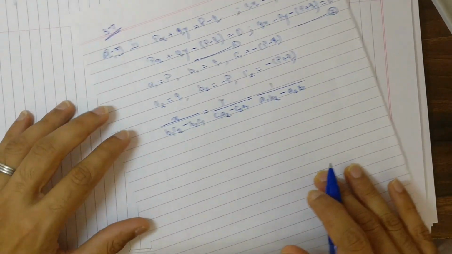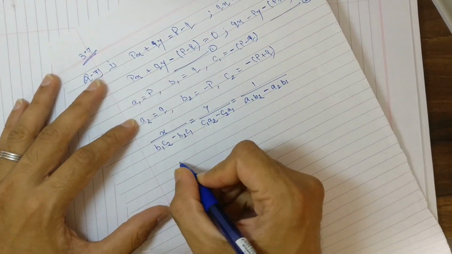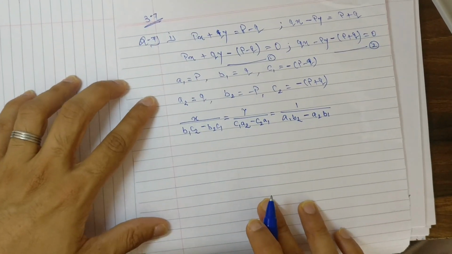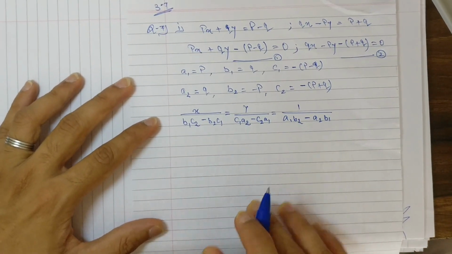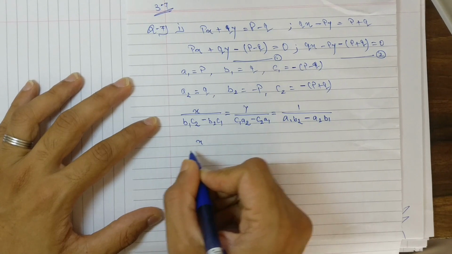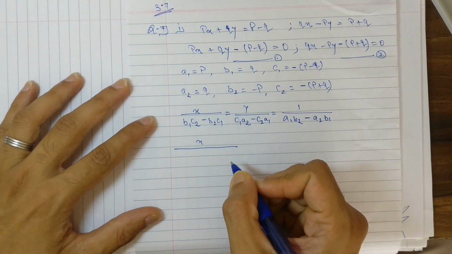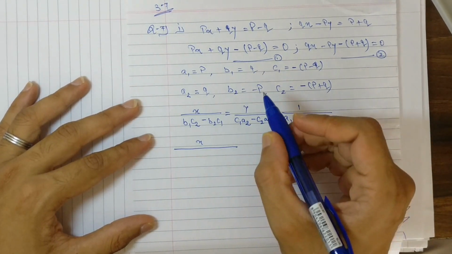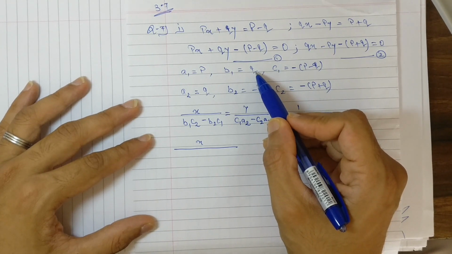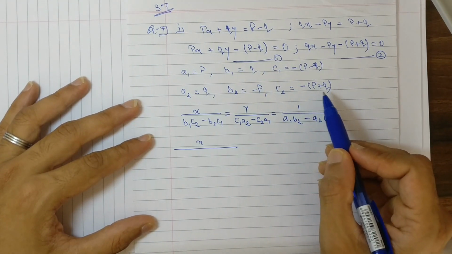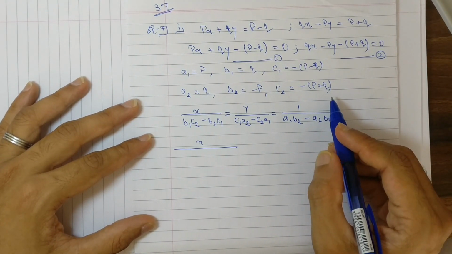Okay, let us put the values. So x upon b1 c2. What is b1? q. c2 is minus of p plus q.